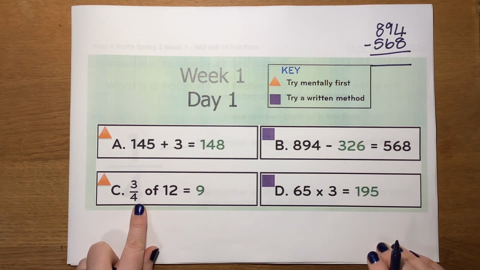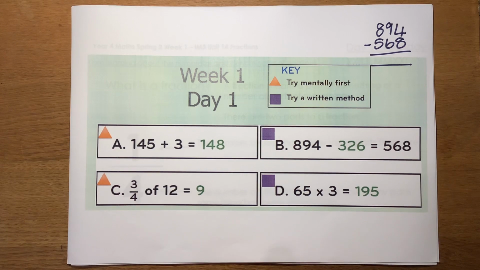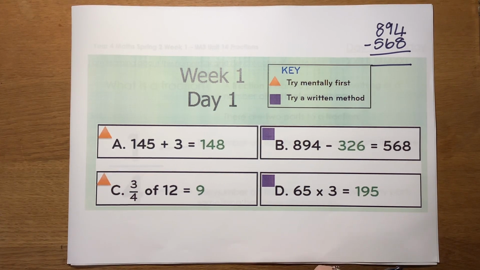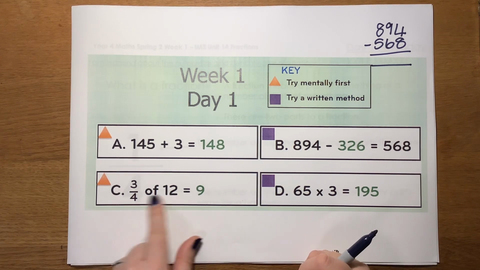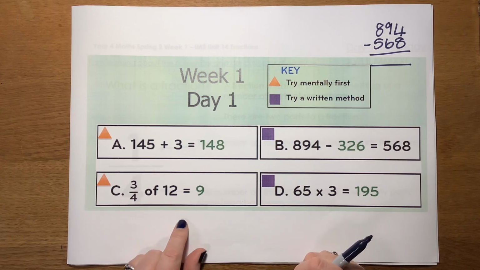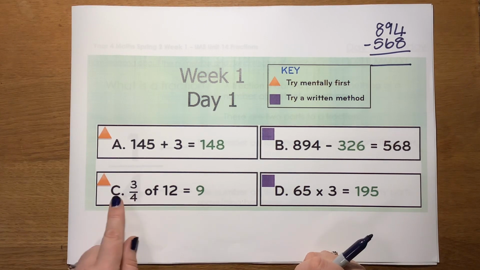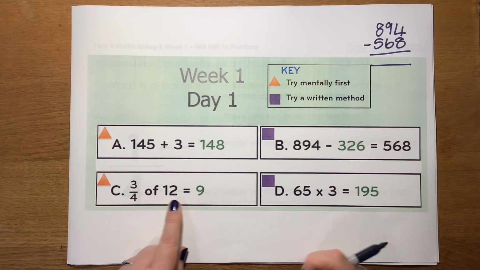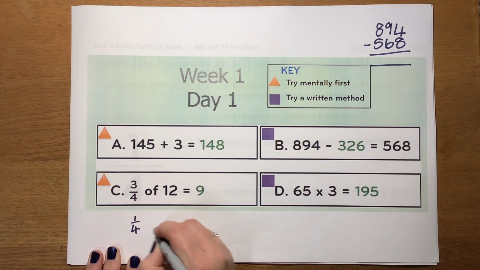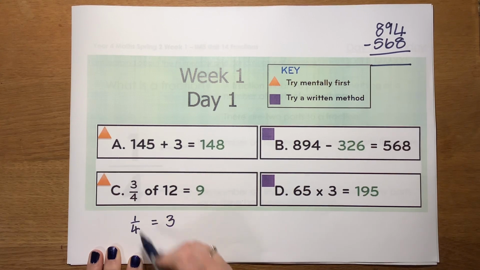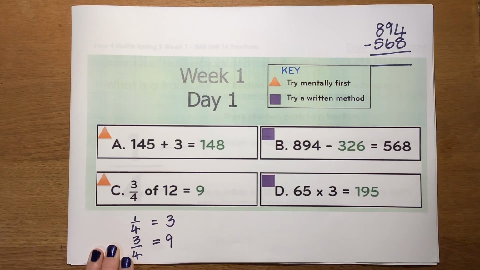Now, part C, 3/4 of 12, you were to try that mentally. If you struggled with that one, don't worry because we are working on fractions this week. But hopefully you were able to remember that finding 1/4 of something is like dividing it by 4. And then if you wanted 3/4, we would then multiply that by 3. So 1/4 of 12 equals 3, because we're dividing 12 by 4, and then 3 of those quarters, we would multiply that 3 by 3, which would give us 9.